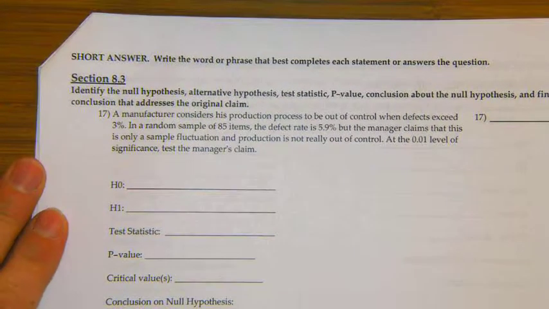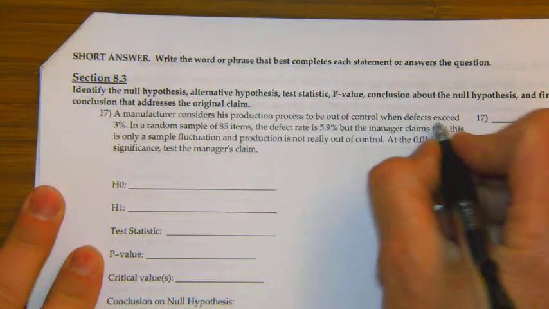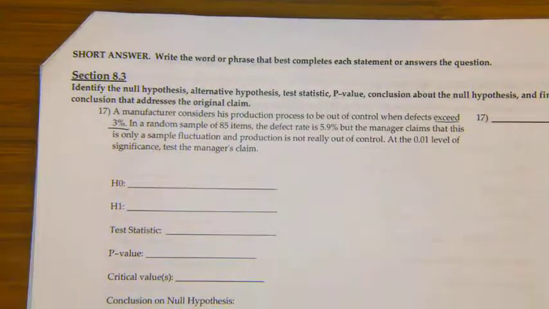It says a manufacturer considers his production process to be out of control when defects exceed 3%. In a random sample of 85 items, the defect rate is 5.9%, but the manager claims that this is only a sample fluctuation and production is not really out of control. At the 0.01 level of significance, test the manager's claim.